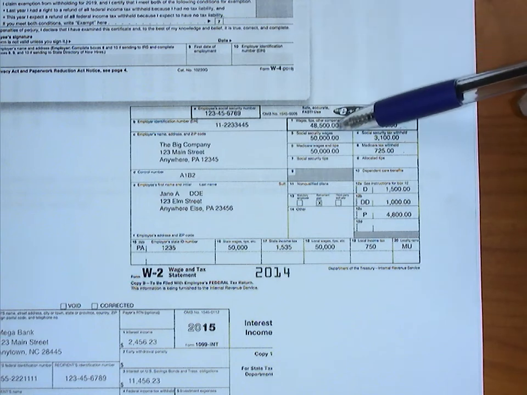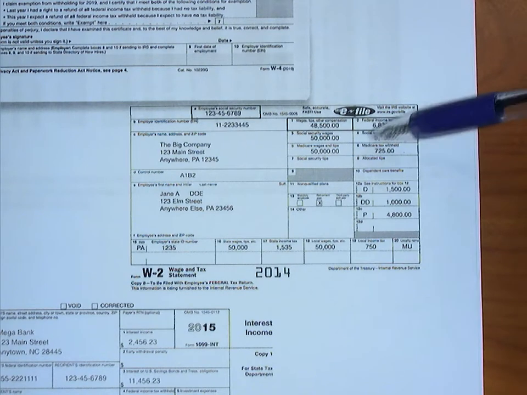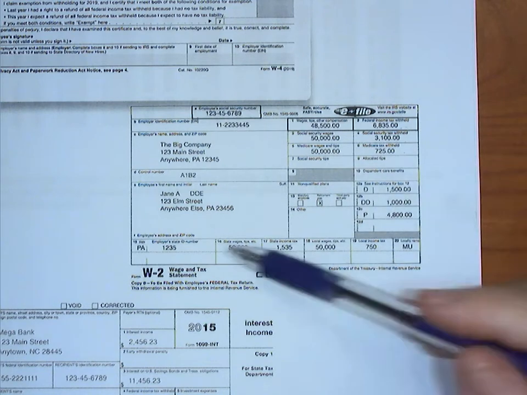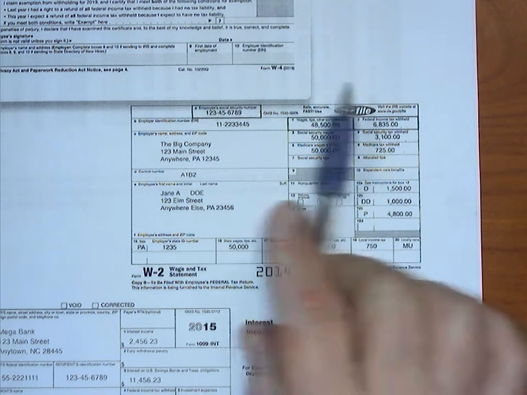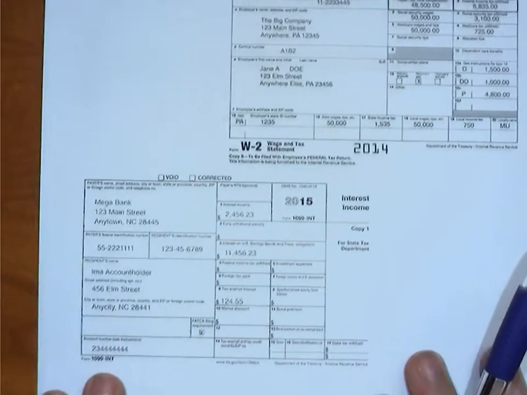Then it's going to have how much money you made, how much income tax they withheld for federal and state. It's going to have your Social Security withholdings and your Medicare withholdings, all those things that we figured out earlier, and some other information that's not relevant to what we're doing today. So that's your W-2. This is your statement of earnings you will receive from your employer at the end of the year.